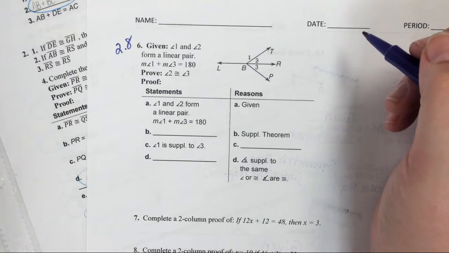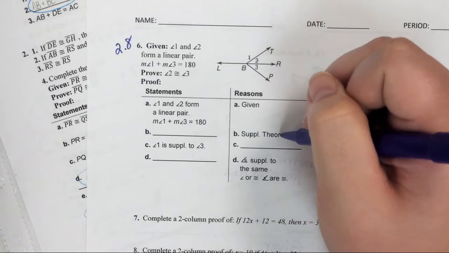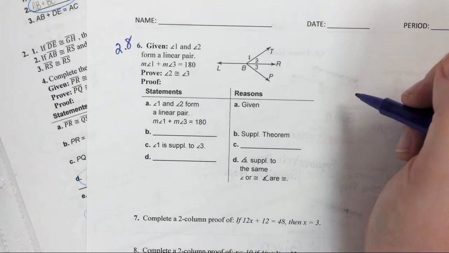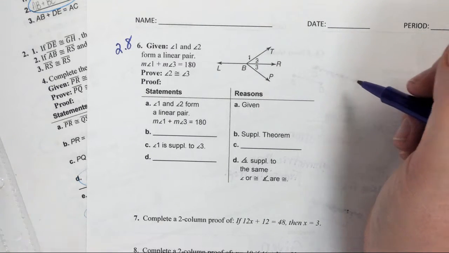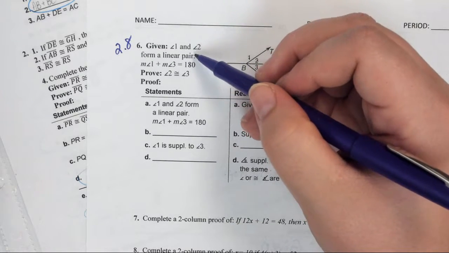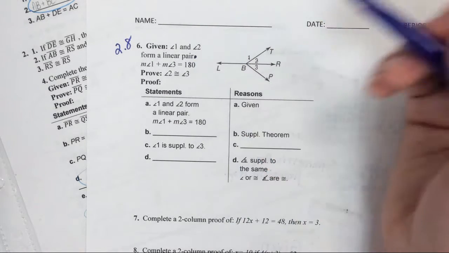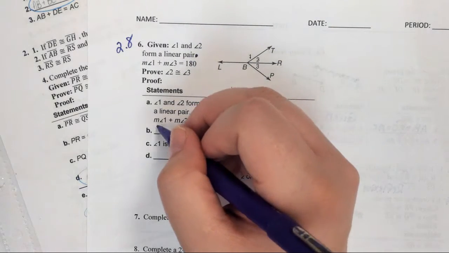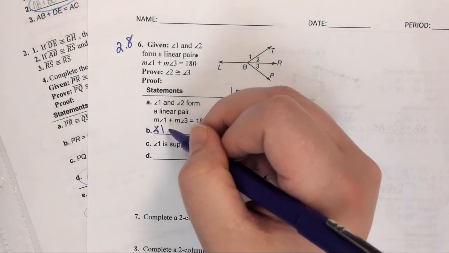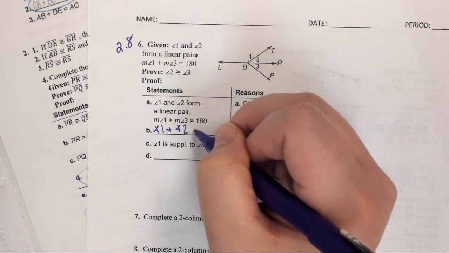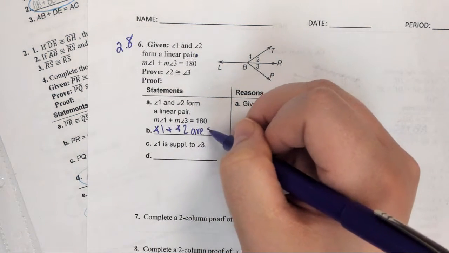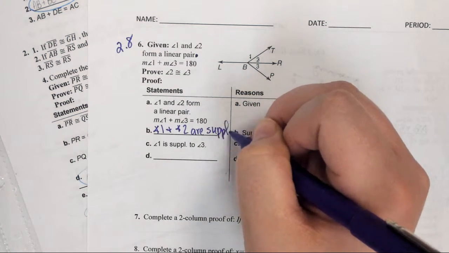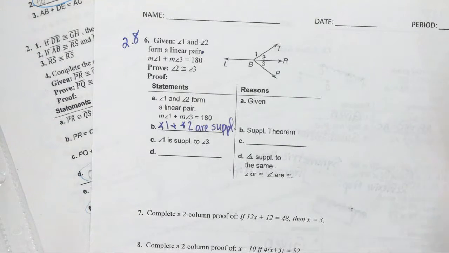That's given to us. If you read the supplement theorem, it's on your reference guide. It's theorem 2.3. It says, if two angles form a linear pair, hey, we have a linear pair, then they are supplementary angles. So if angle 1 and 2 form a linear pair, that supplement theorem tells us angle 1 and angle 2 are supplementary, or angle 1 is supplementary to angle 2.